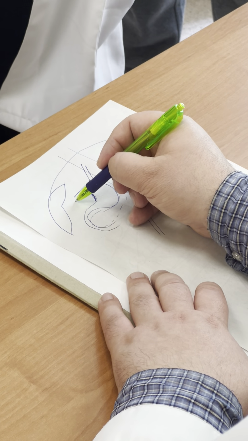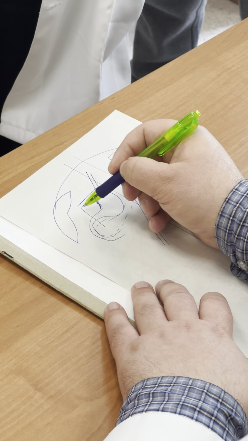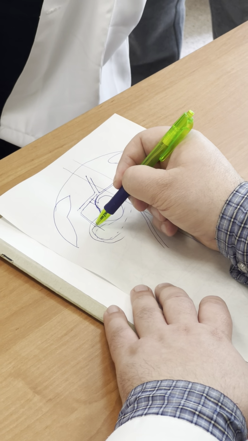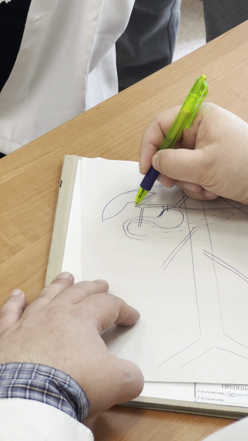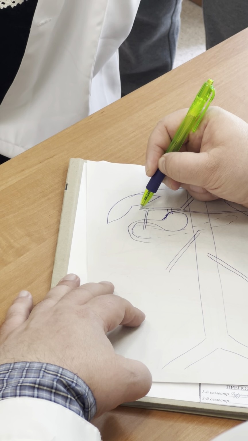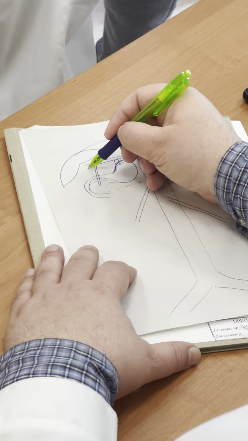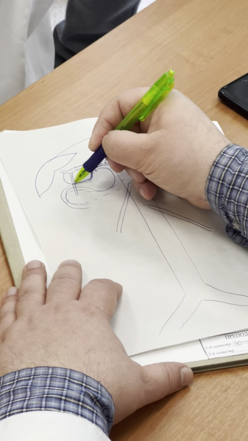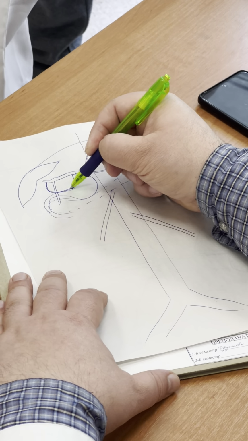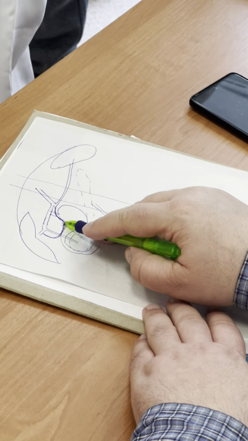Common hepatic artery gives gastroduodenal artery, arteria gastroduodenalis, and from this place continues proper hepatic artery, arteria hepatica propria. And proper hepatic artery gives right gastric artery, arteria gastrica dextra, and right gastric artery makes anastomosis with left gastric artery in lesser curvature of the stomach.